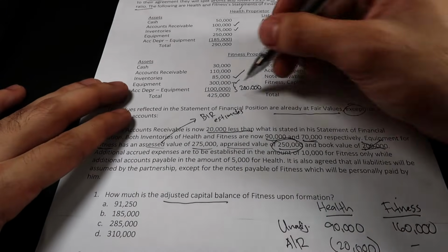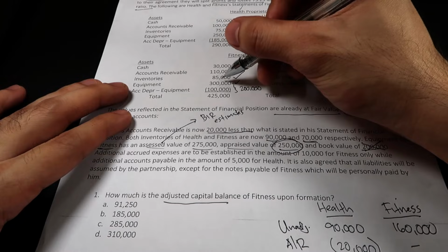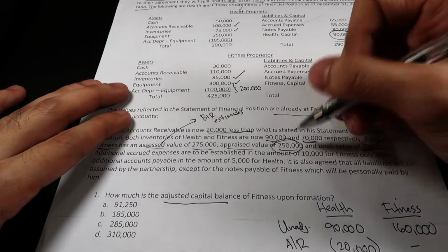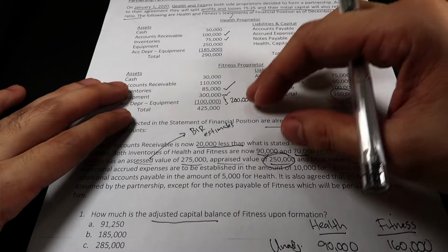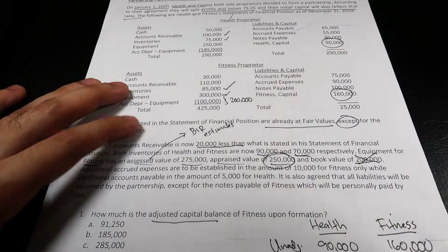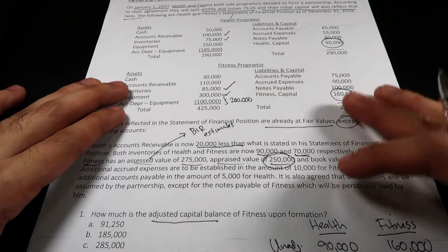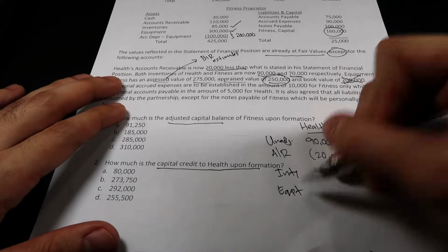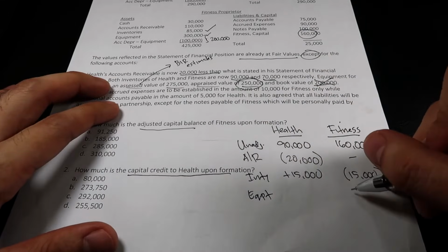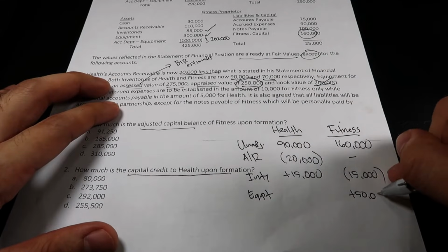Dun ka magkakamali. For example, ang kinumpare mo is the 300,000 and then it's now 250. So, may analysis mo dun, bumaba ng 50,000. No. If you compare the book value, 200 to 250, it's actually an increase of 50,000. Okay. Adjustment here, lagay ko na lang equipment for partner Fitness plus 50,000.